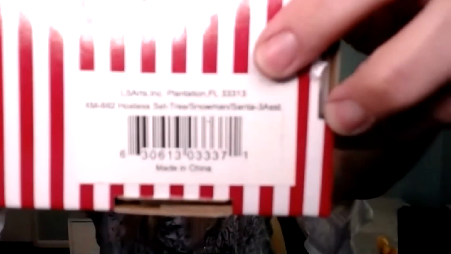But remember, on the back of things that we find, there will be where it was manufactured. I know you can't see that. But always look at the bottom of a product to see where it's manufactured, and you might be able to find the wholesale supplier on it.